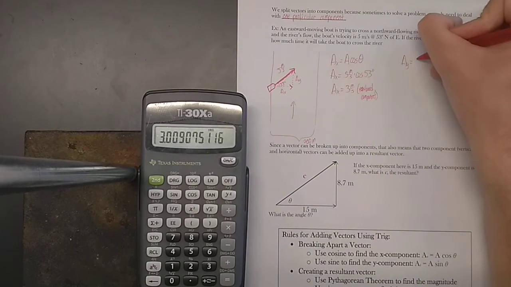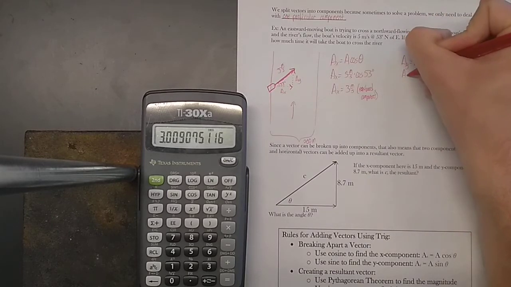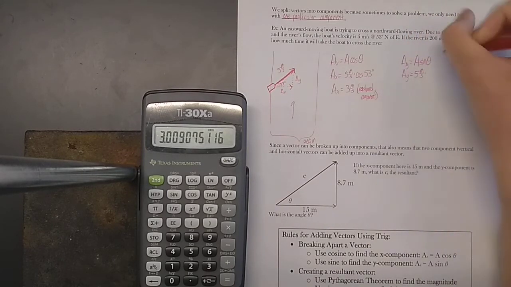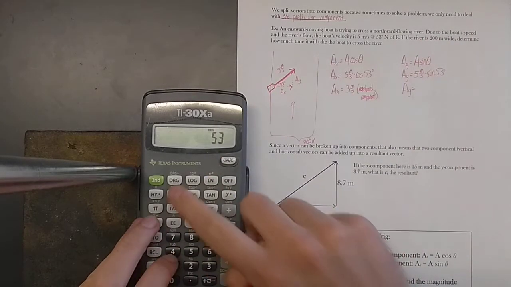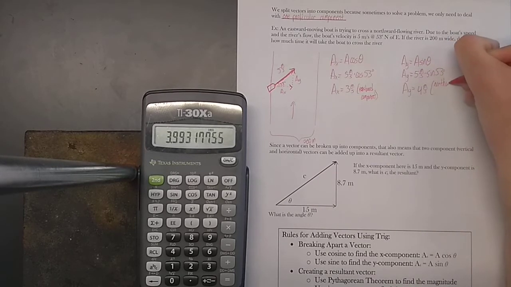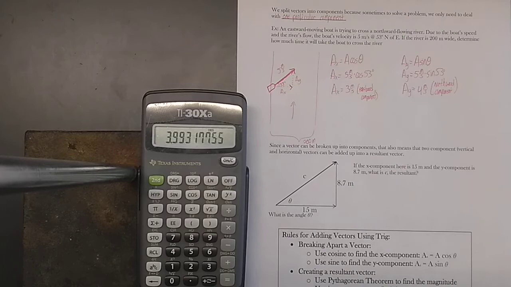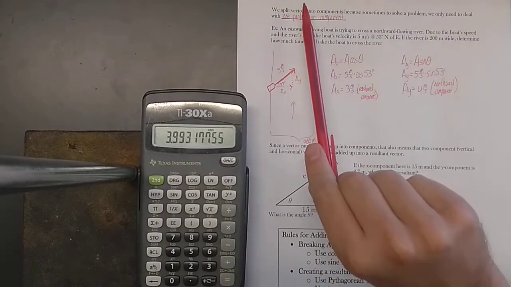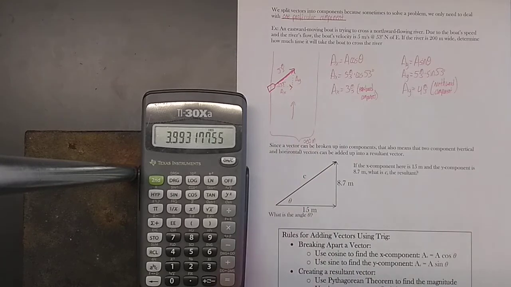On the other hand, the y direction, I can find that by taking the magnitude of the vector and multiplying by the sine of the angle. And again, with rounding, this becomes approximately 4 meters per second, and this is the northward component. Now I want you to look at this and think, the boat is trying to cross the river from west to east. What part of the boat's velocity is important for crossing the river? It's the eastward component. The northward component is never going to help it cross the river. It's just moving it downstream. The eastward component is what actually matters when trying to cross.